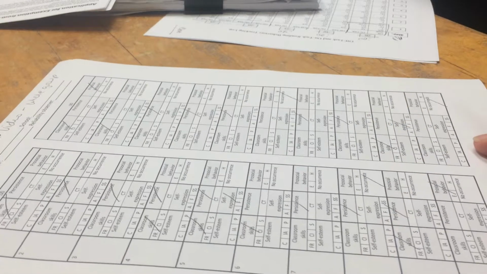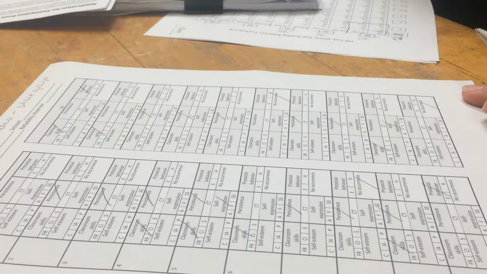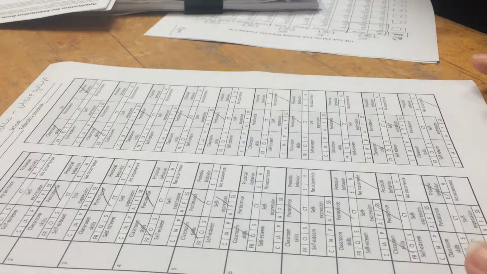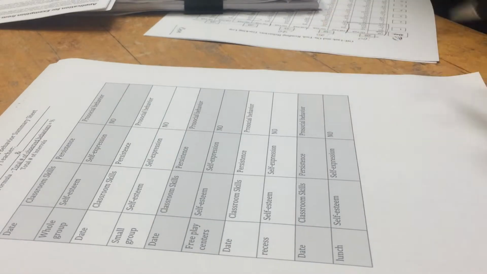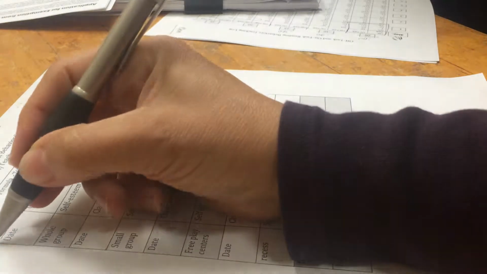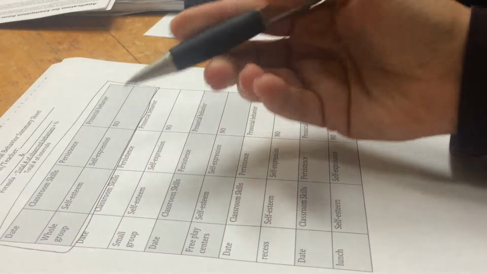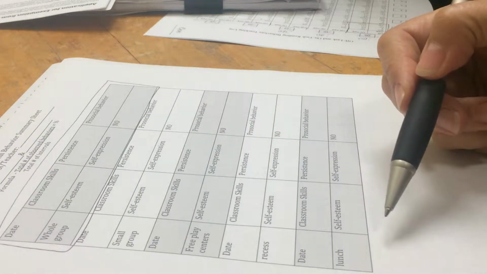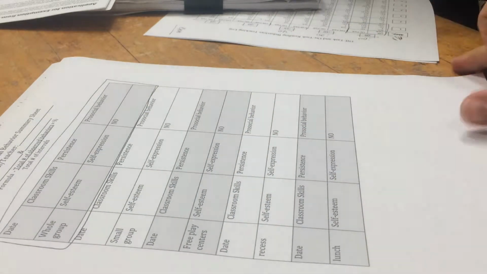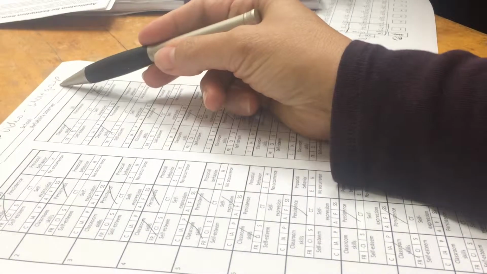Okay, what we're going to do right now is I'm going to show you how to summarize data. This is a data sheet that data have already been collected on. What I like to do when I'm summarizing data is create a summary sheet. The data we're going to summarize right now is for whole group. For this particular project, I had 5 different activities I was collecting data during, and this data sheet is the data that we collected during whole group.